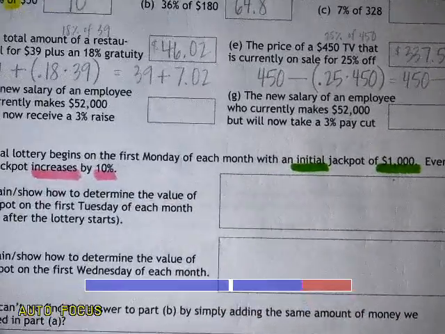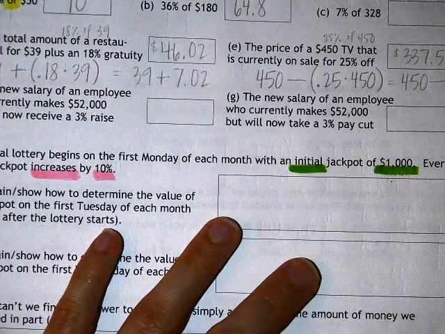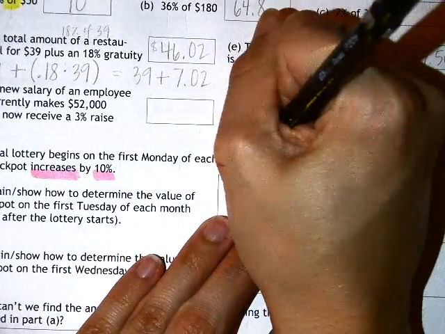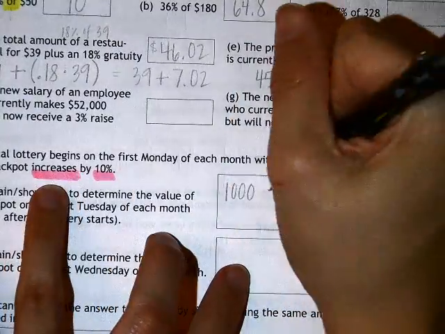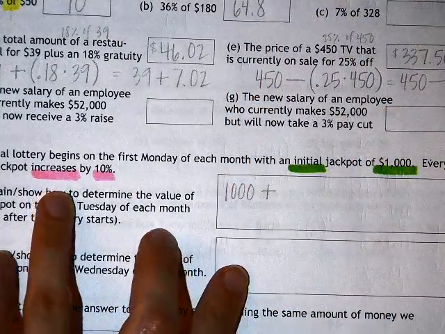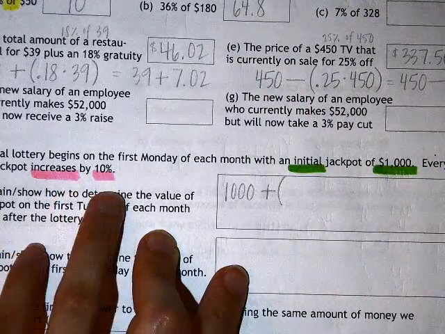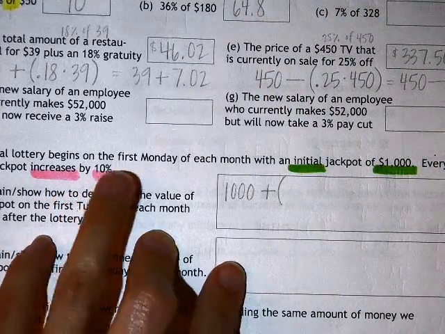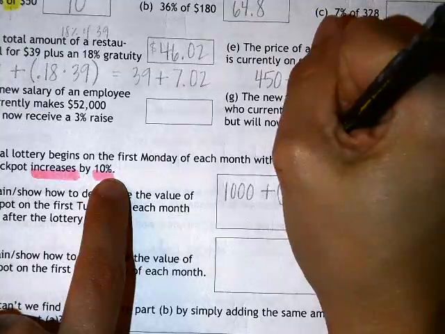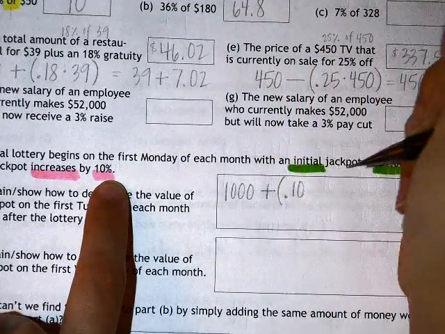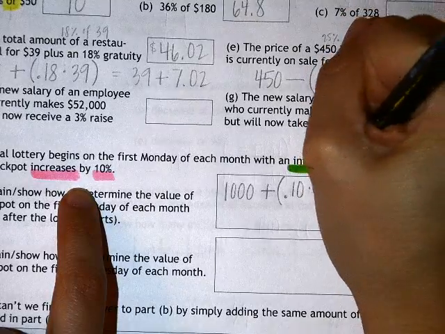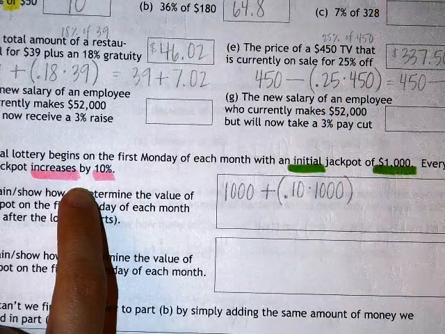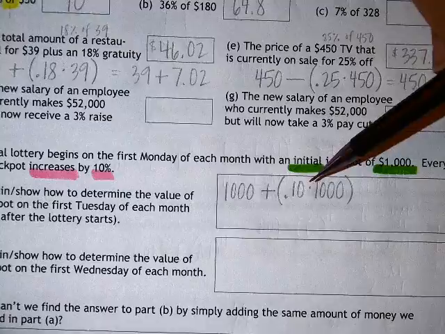Thinking about it as common sense, I would start with $1,000, and then I would increase, which tells me I'm going to add whatever the 10% amount is. So I'd have to find 10%, 0.10, if I move the decimal 2 places to the left, times $1,000. So that's the calculation I'm going to have to do.